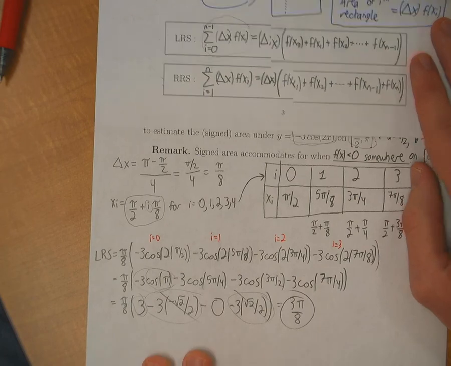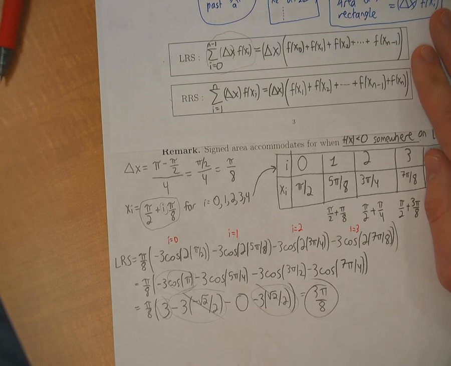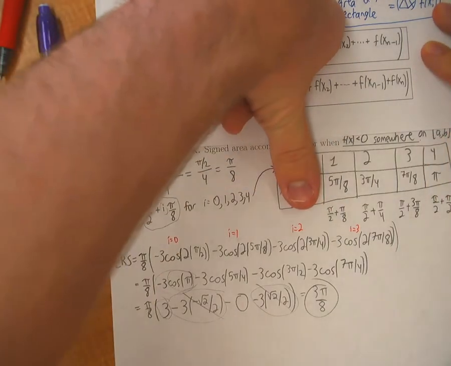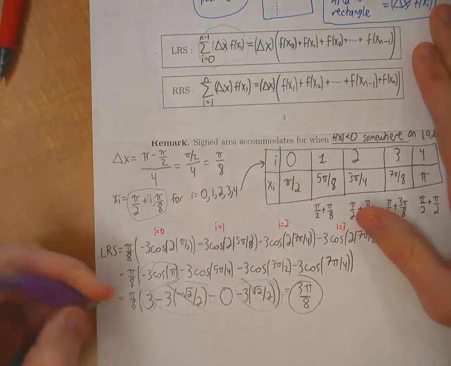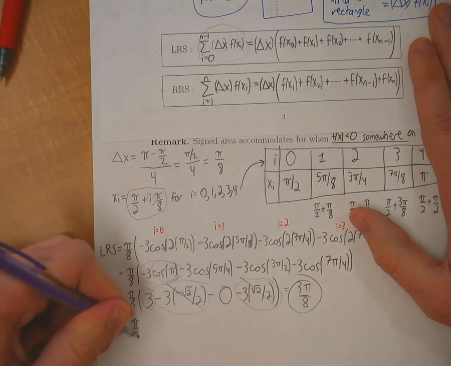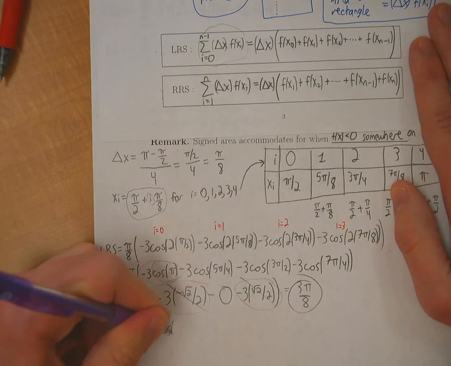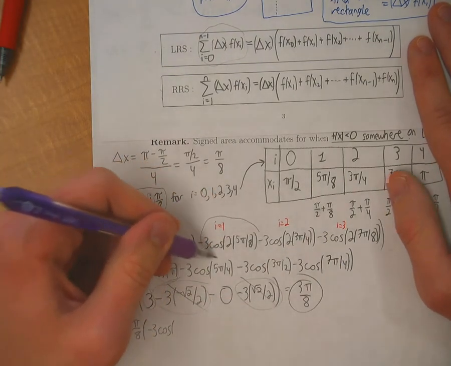So that's the left Riemann sum. And then the right Riemann sum is going to be similar, except in this case, instead of focusing on the first 4 values of x sub i, now we only care about the last 4. So what I mean by that is that for the right Riemann sum, we have pi over 8, and we have negative 3 times cosine of, now we start with this term here.